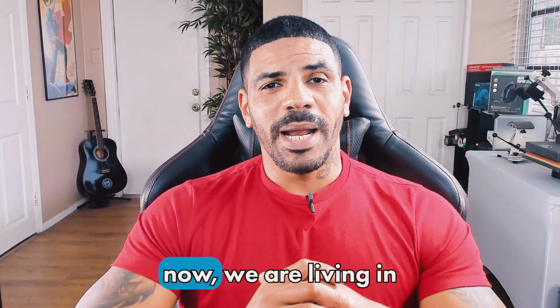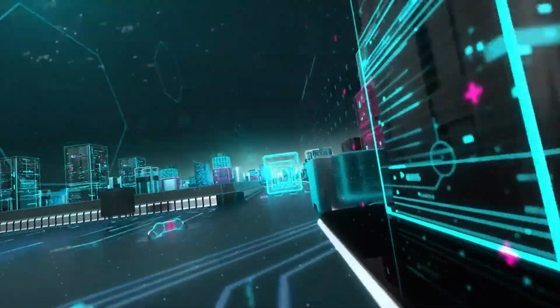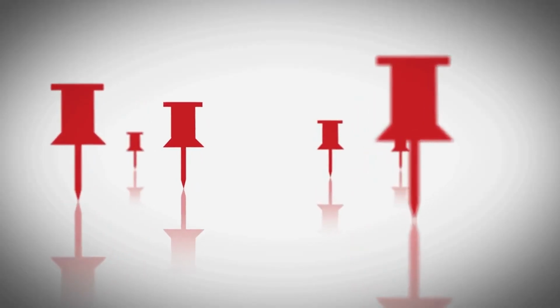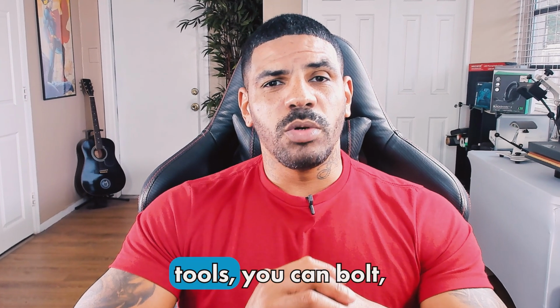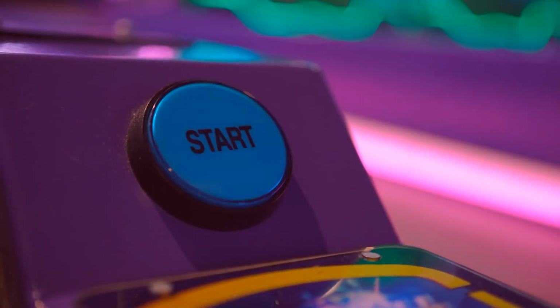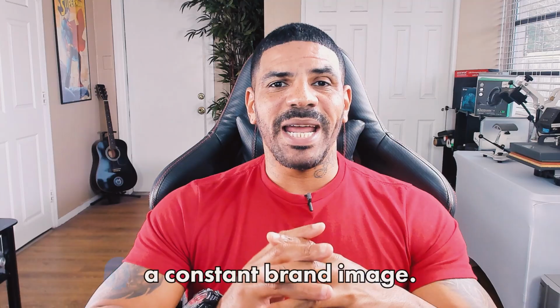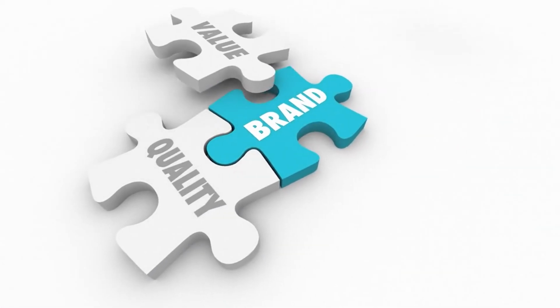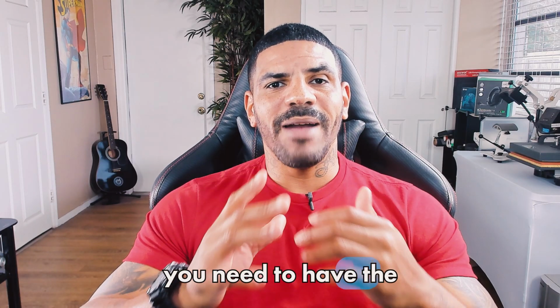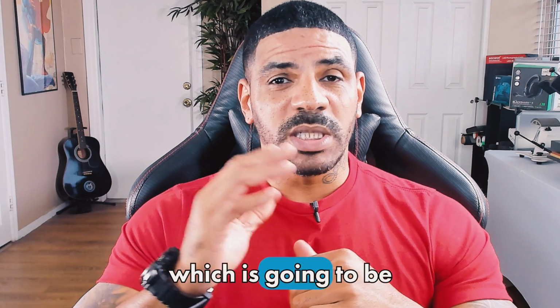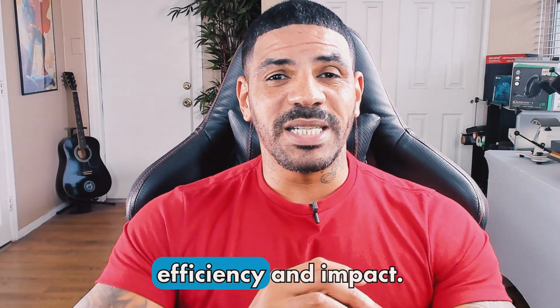If you don't know by now, we are living in the age of AI, and AI is transforming the way people are creating content for Pinterest. Now with AI tools, you can bulk create pins with just a click of a button. With this approach, you can save time and maintain a constant brand image. One thing that we do want to make a note of is AI tools are useful, but you need to have the right input. So today I'm going to show you an AI pin generator, which is going to be your secret weapon for efficiency and impact.